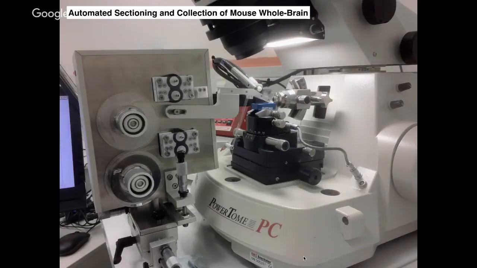Now, with the serial block face approach, I was working for quite some time with others trying to get that to work. Ultimately, or currently, it is not working. However, about 1.5 years ago, I decided to focus my attention on the serial sectioning approach. It seemed like it might be better suited for cutting through large samples. And so I purchased one of these Atumtome machines.